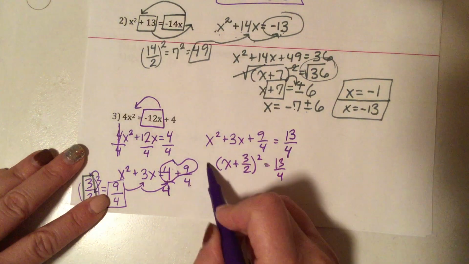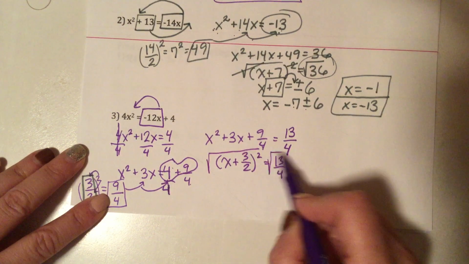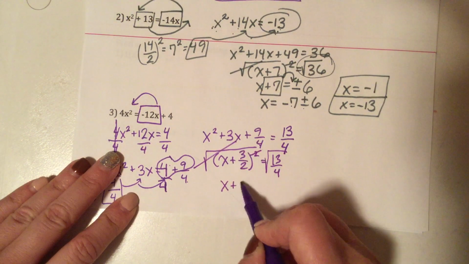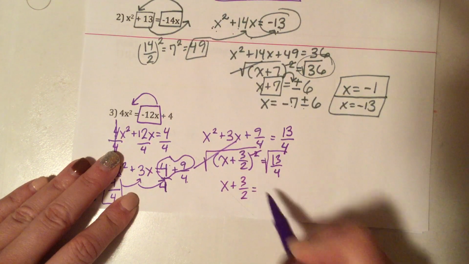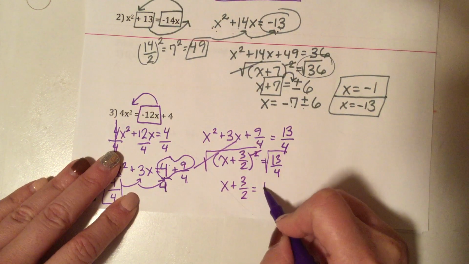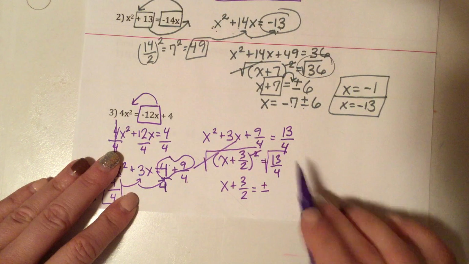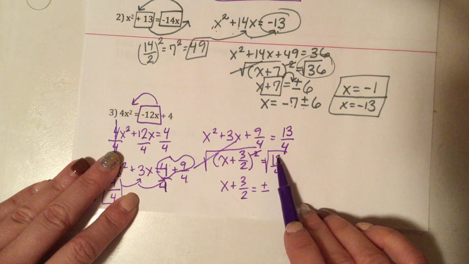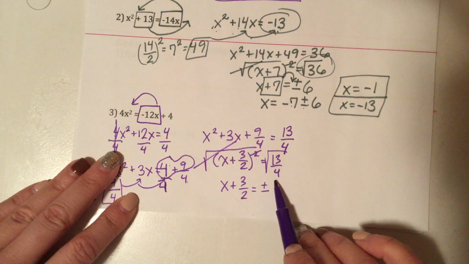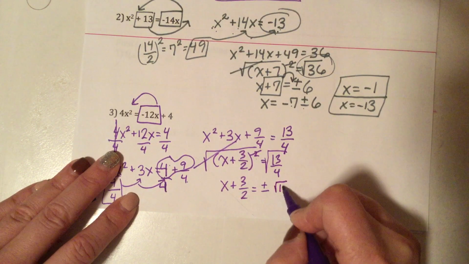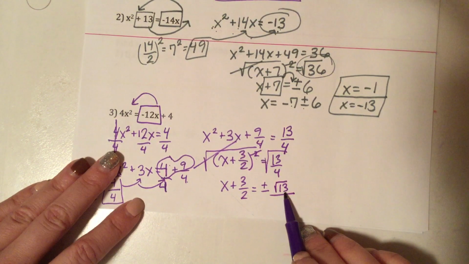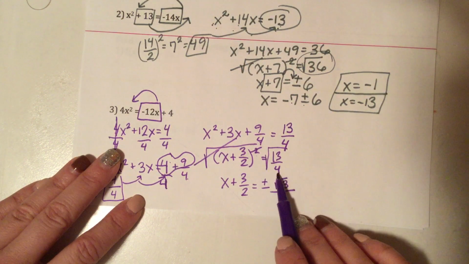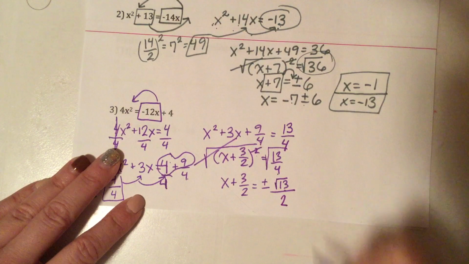Now I need to cancel the power of 2. You do that by taking the square root of each side. Square root cancels a square. X plus 3/2 is what I'd have left. If I cancel a power of 2, it's plus or minus. When you take the square root of a fraction, what you're doing is taking the square root of the top and the bottom separately. 13 is a prime number. I cannot break it down. It's not a perfect square root, so that remains the square root of 13. Square root of the bottom, square root of 4 is 2.